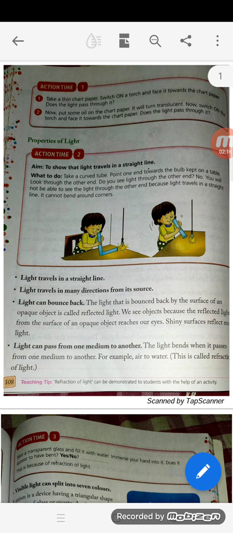So, how can we see objects? It is because the reflected light from any opaque object reaches our eyes. It is because of the opaque object that the light reflects back to our eyes. Shiny objects or surfaces reflect more light.